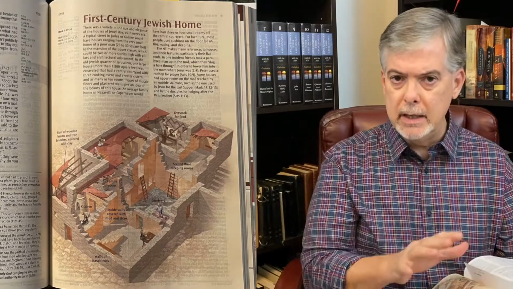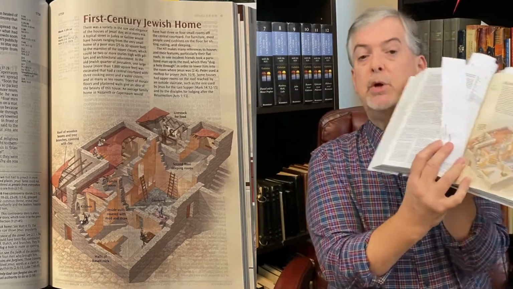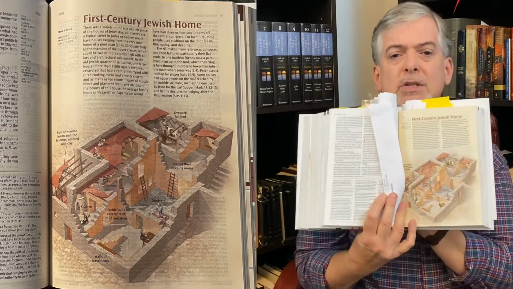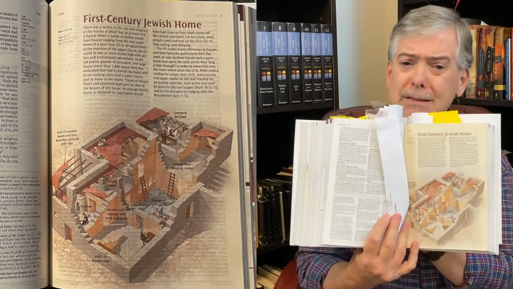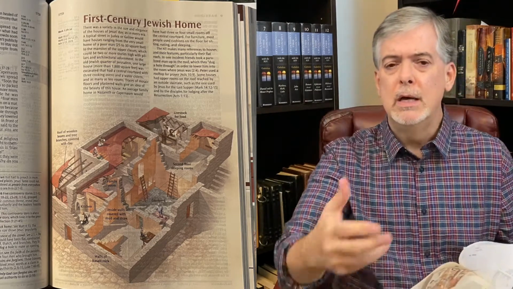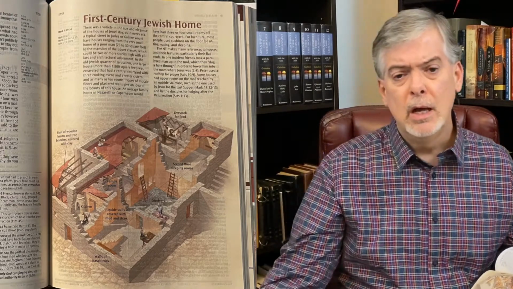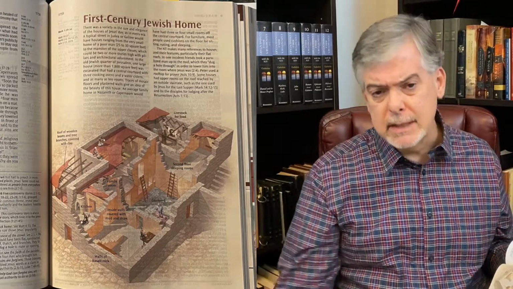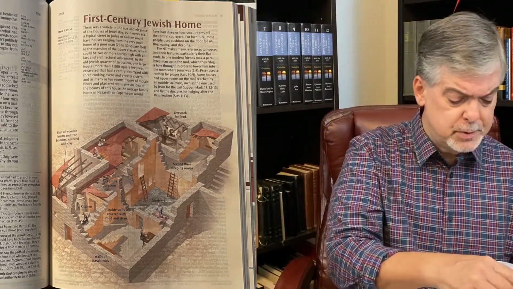A whole page, color, showing you in 3D what a first century home looked like. That is gloriously fantastic. It takes you into that world, into the world of the New Testament where Matthew, Mark, Luke, John, Peter, Euodia and Syntyche, Priscilla and Aquila lived. And it helps you to contextualize.